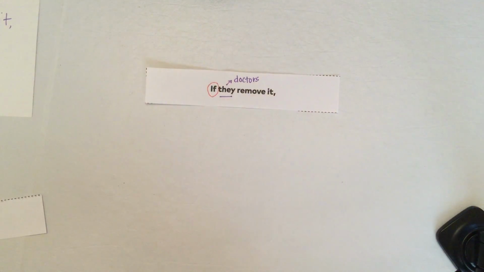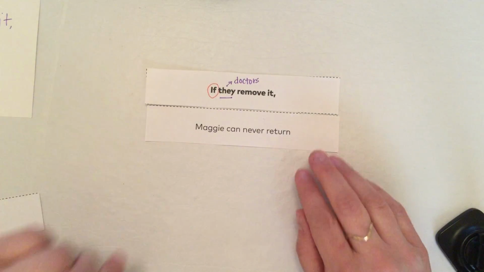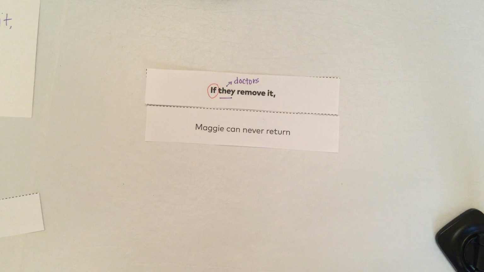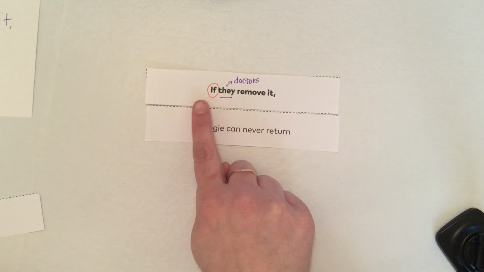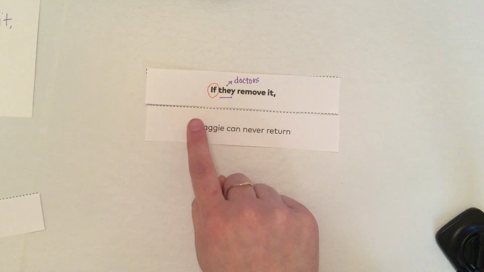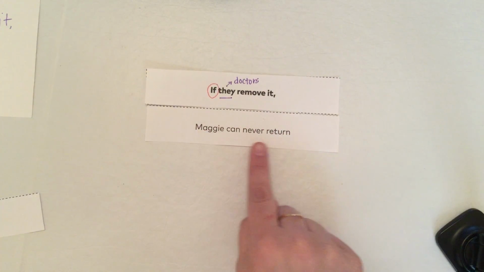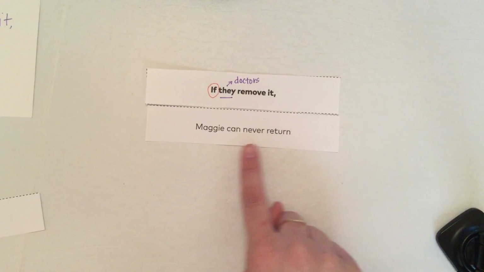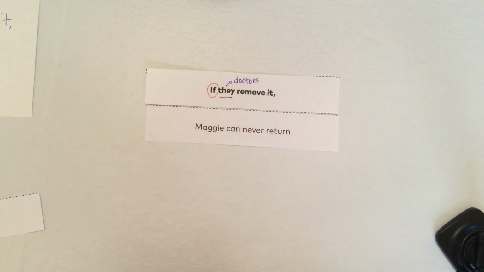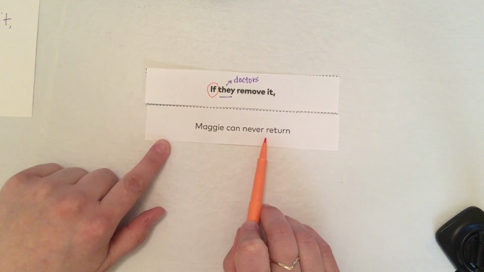Let's take a look at our next chunk. So if they remove it, Maggie can never return. If they remove it, Maggie can never return. So let's go back to the word if. Remember, if signals that something might happen, right? We don't know for sure, but if they remove it, Maggie can never return. So this is the consequence if they remove the eye. So this is what we were waiting to understand. If they remove it, this might happen, that Maggie can never return.